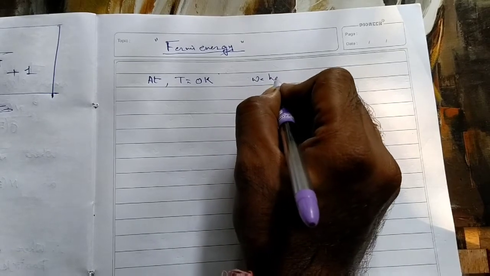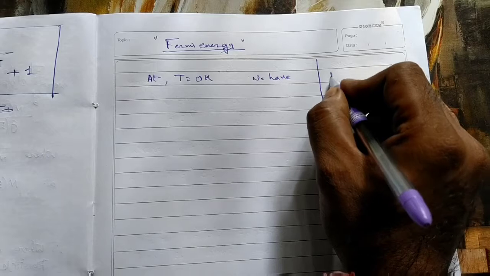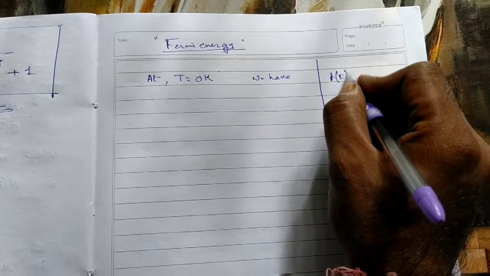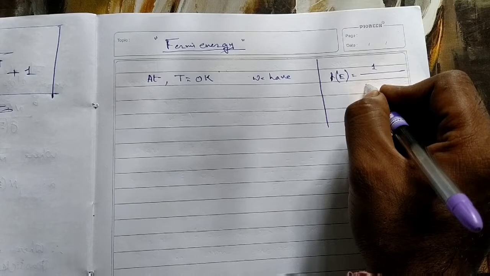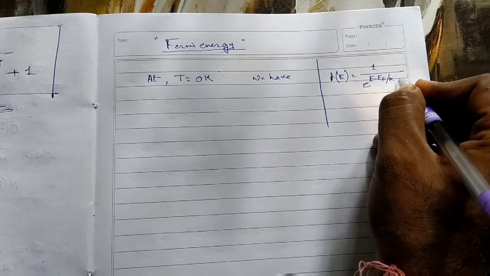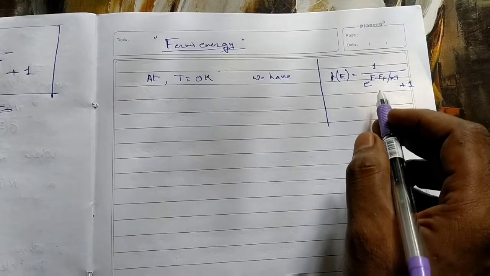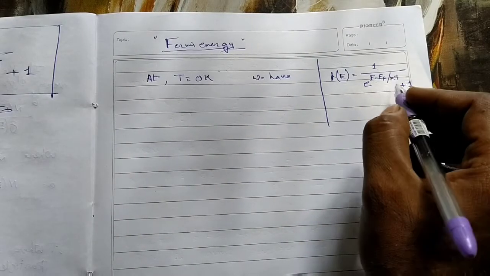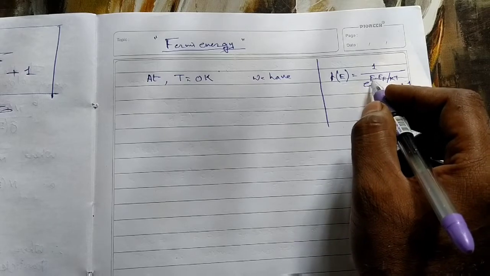We have a distribution function f(E) is equal to 1 by exponential of (E minus Ef) by kT, plus 1. Ef is the Fermi energy, k is the Boltzmann constant, T is the temperature, E is an arbitrary energy.